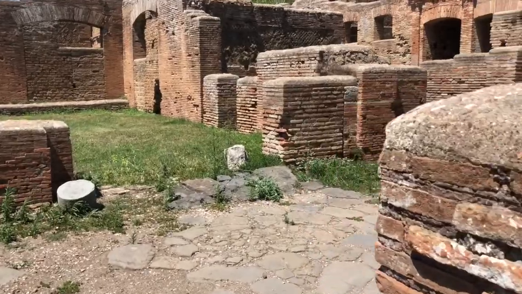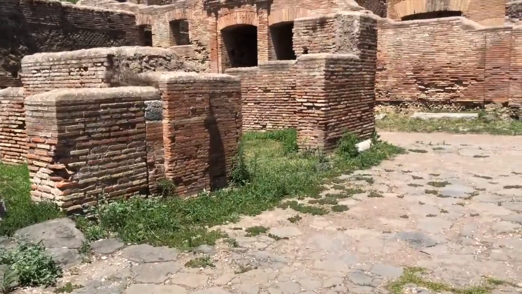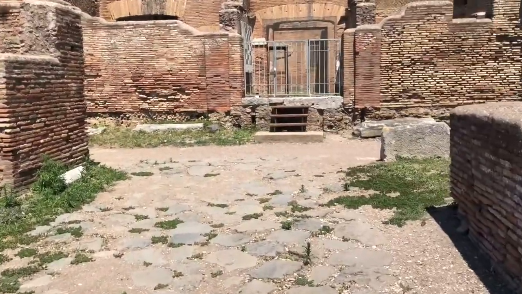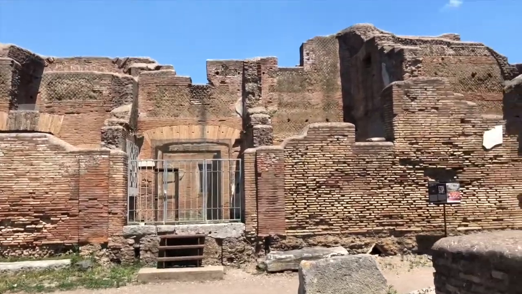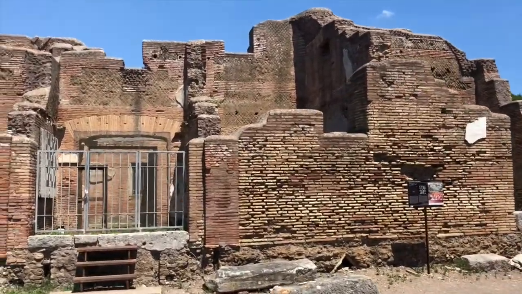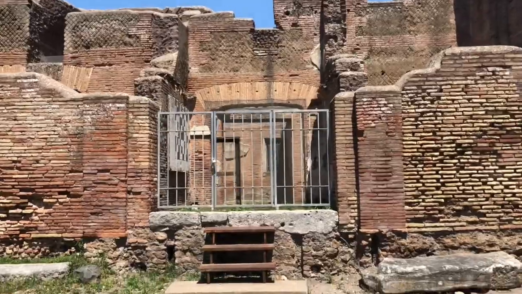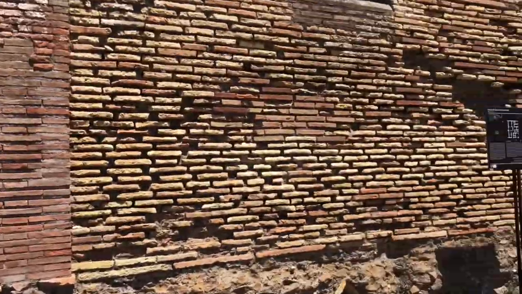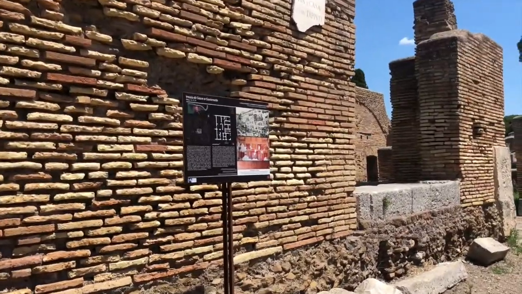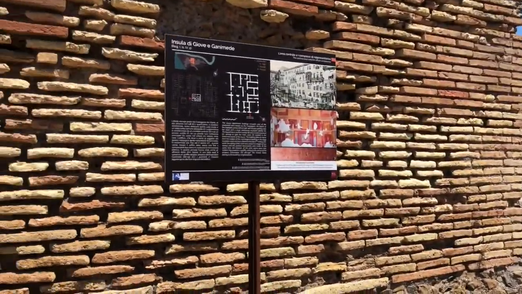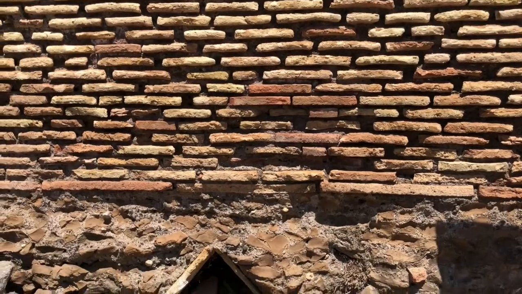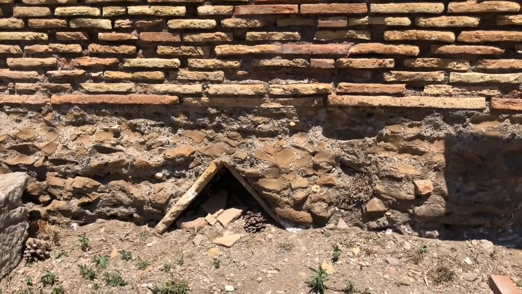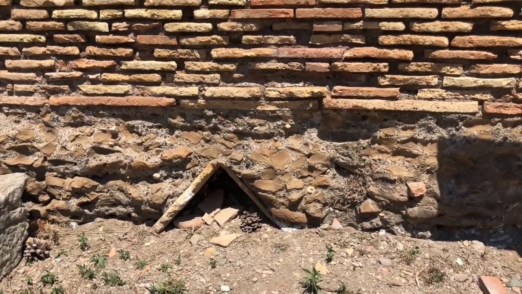And now we go back towards the east section, and we're going to see whatever is left of these insulae. This is a sort of sewer system. That's what it used to look like in those days.